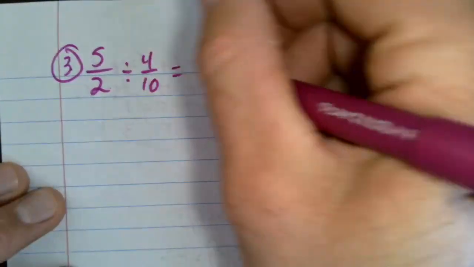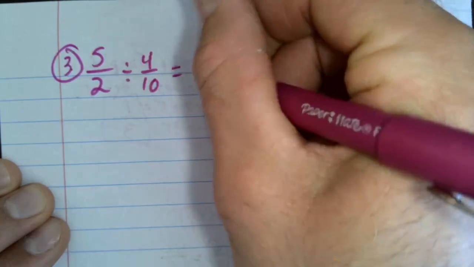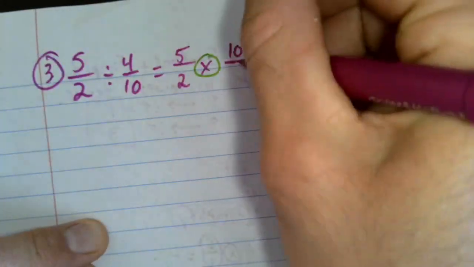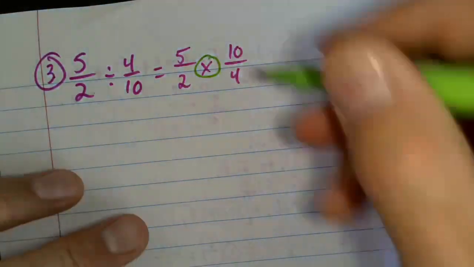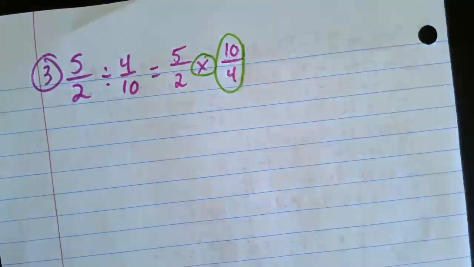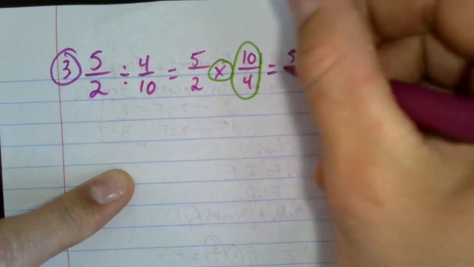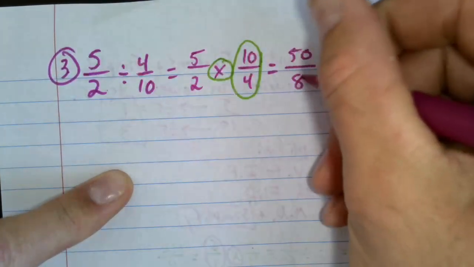Jump to step 2. Keep that first fraction, 5/2, switch to multiplication, and flip your last fraction from 4/10 to 10/4. Go ahead and circle that because we change it. All right, and 5 times 10 is 50, and 2 times 4 is 8.